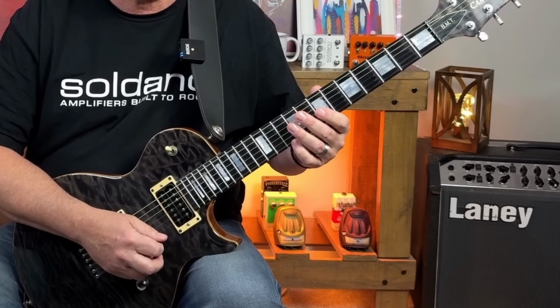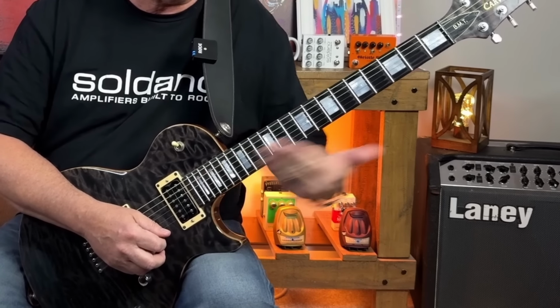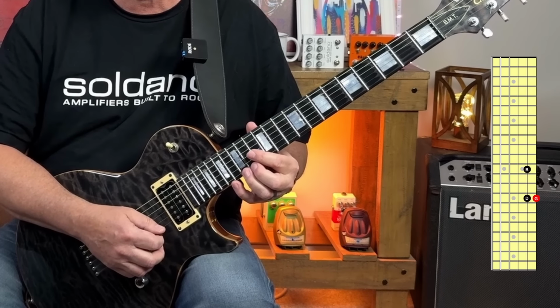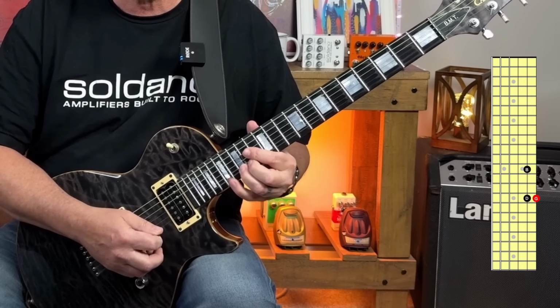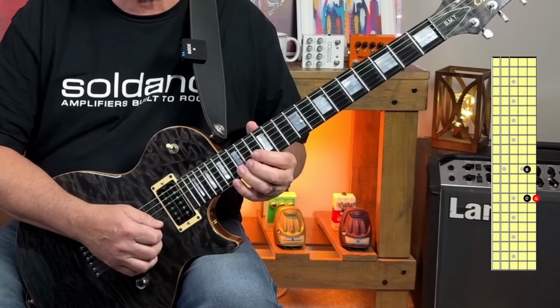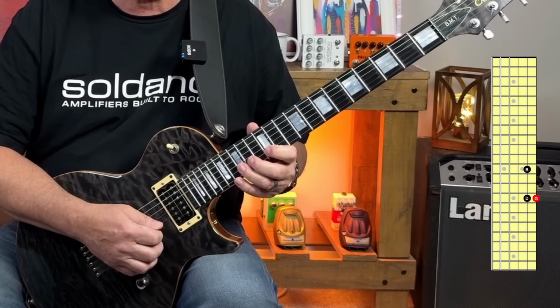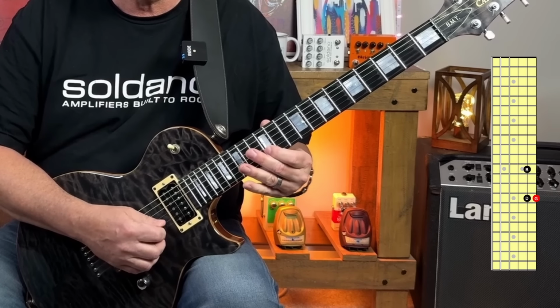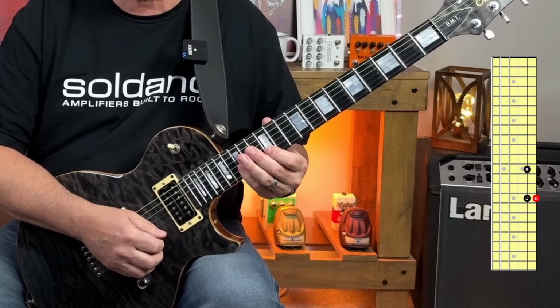See where I'm going with this? And now let's turn it around and come back down the neck. We're going to find that G note up at the 15th fret of the high E. On the B string, we've got a D at the 15th fret and a B at the 12th fret. That's our triad at the top of the neck.